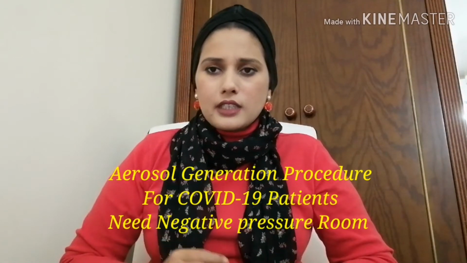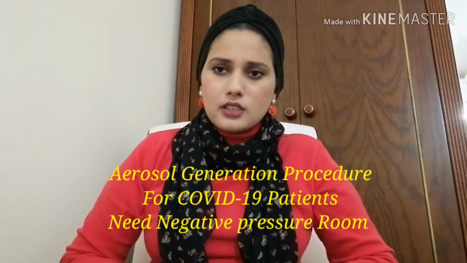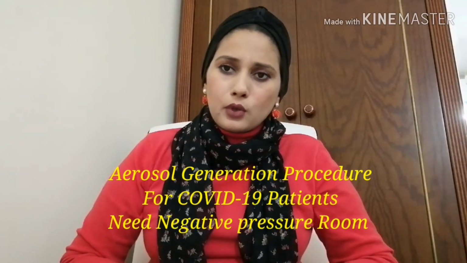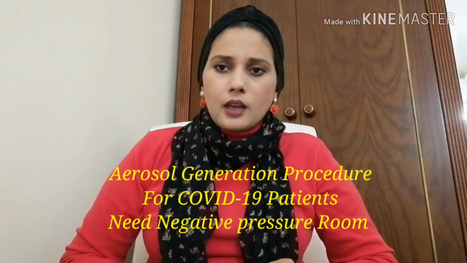For a coronavirus positive patient, we need a very well ventilated room, unless there is an aerosol generating procedure. If the patient is having an aerosol generating procedure, then we need a room with negative pressure. Make sure that when you have an isolation patient, there is an attached bath.